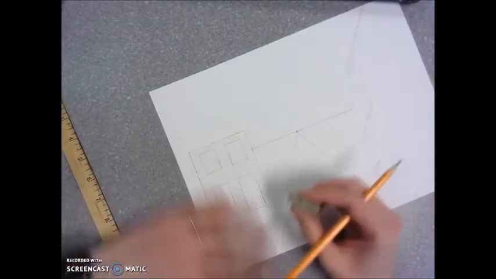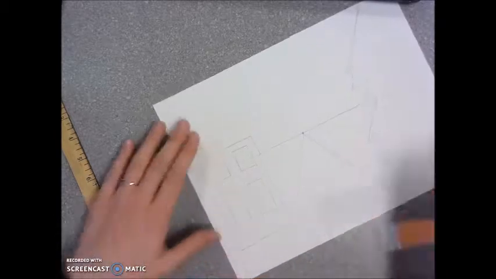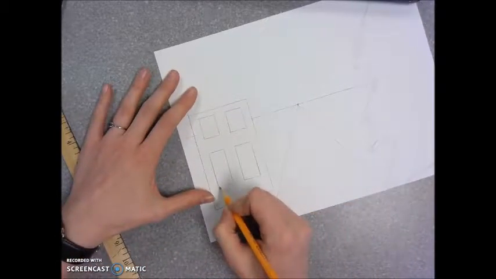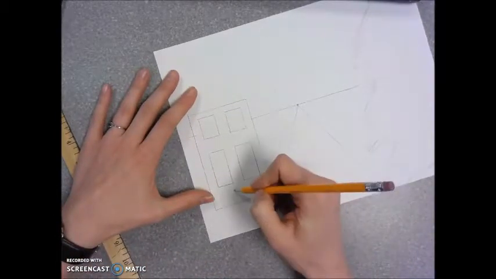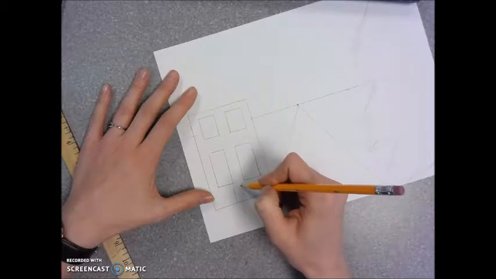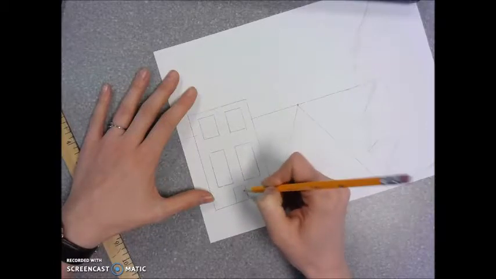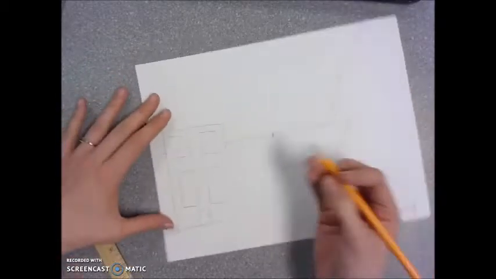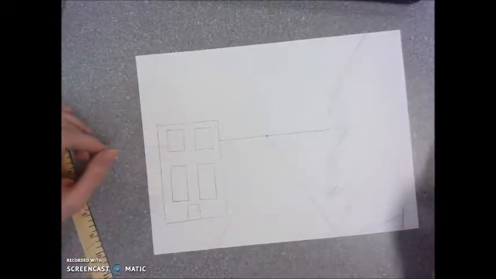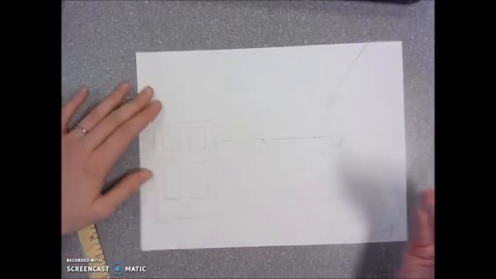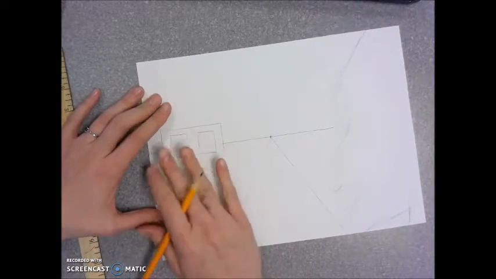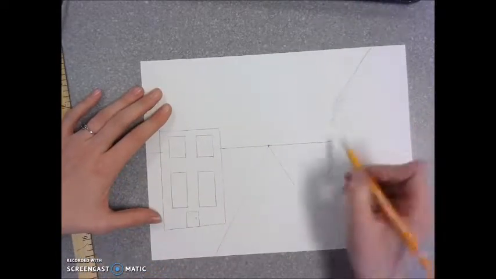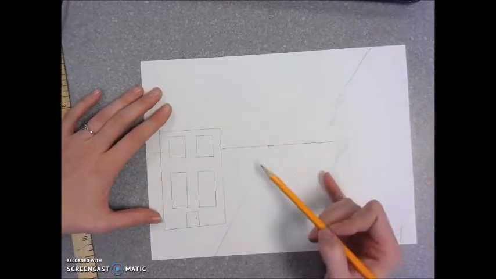Now for your landscapes, you do not need to copy exactly what I'm drawing. You shouldn't be copying it the same way that I am drawing it. Now if you would like to include some similar things like a building or a tree, then you can do that, but it should not look exactly like mine. And I'm going to leave this simple for now and come back and add more details later, because now I need to work on my middle ground.